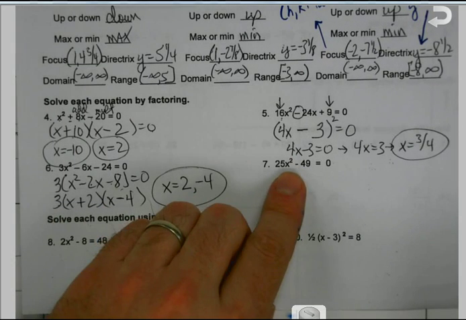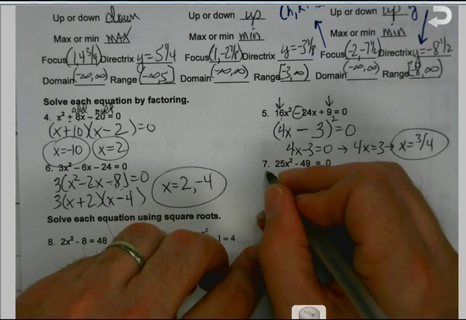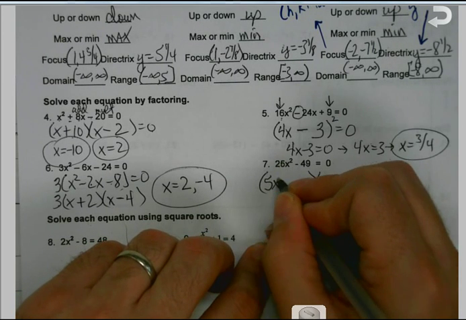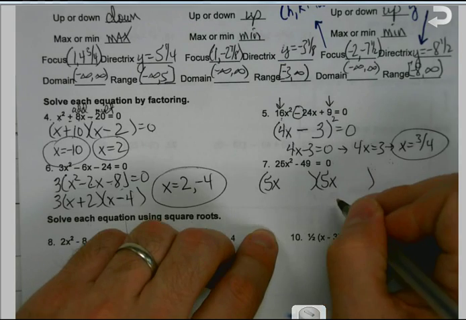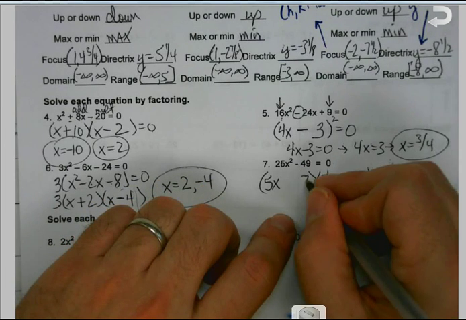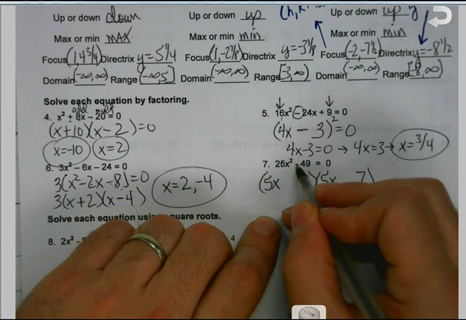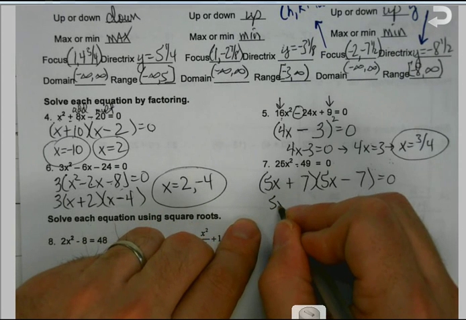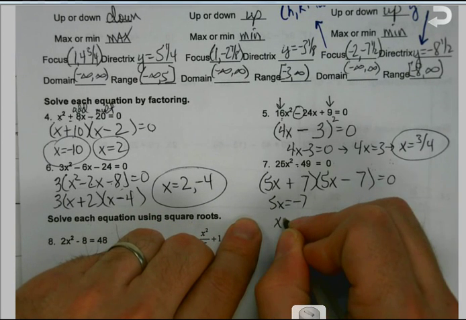Here again, perfect squares come in handy. Difference of squares. What do I square to get 25x squared? 5x. What do I square to get 49? 7. And again, since my product is negative, I get one of each. Set those equal to 0 and solve them.